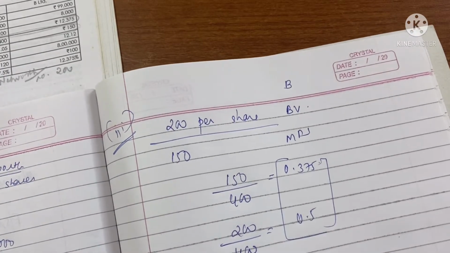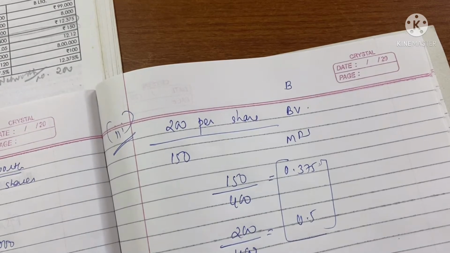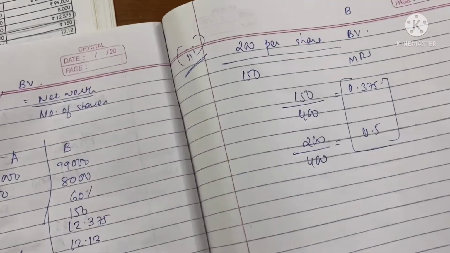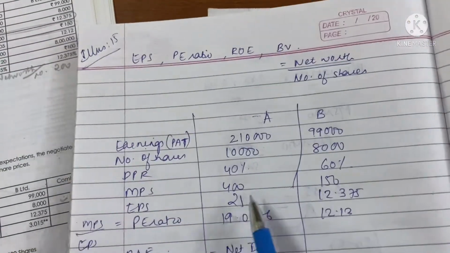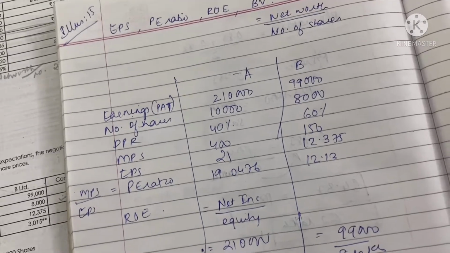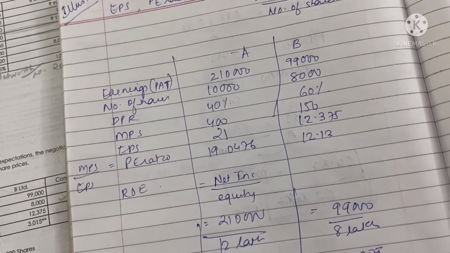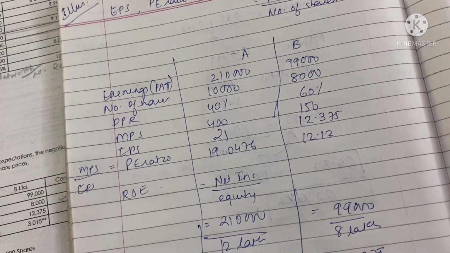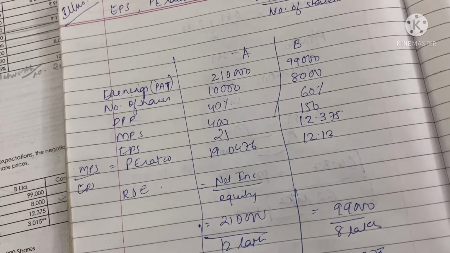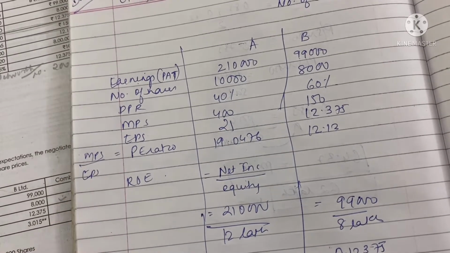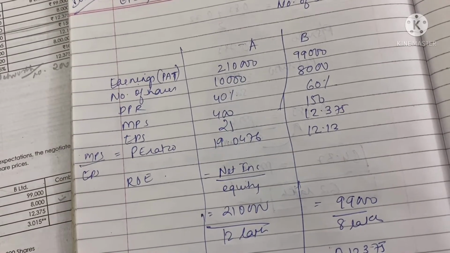What you would consider? See, what we get to know is the EPS of A Limited is quite high. P/E ratio is very high. Return on equity is also high compared to this. Book value is also high. Everything is high. So why would we pay more? We would pay only the 150 rupees market price. Based on the existing share price, we will move with it.